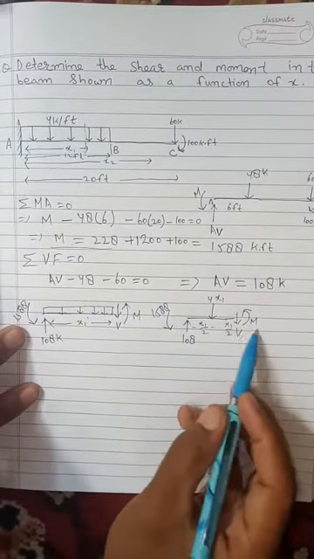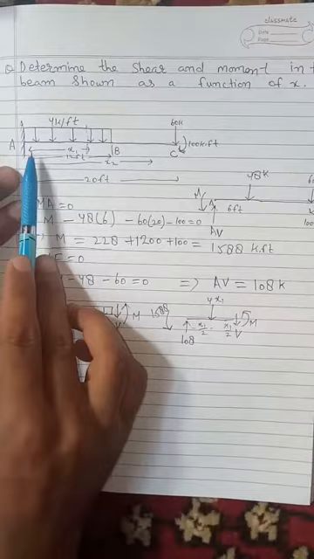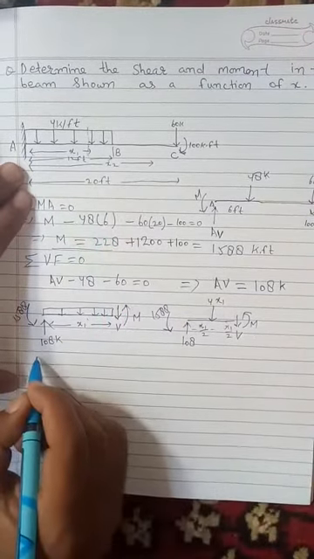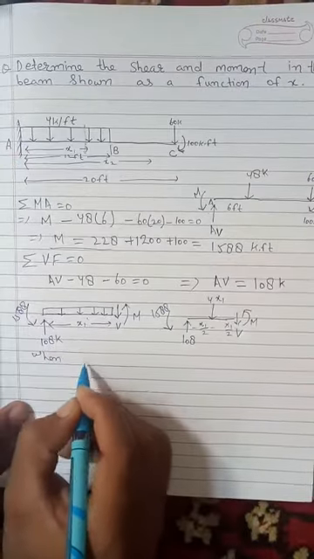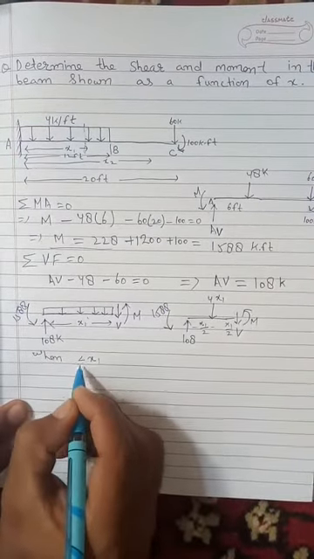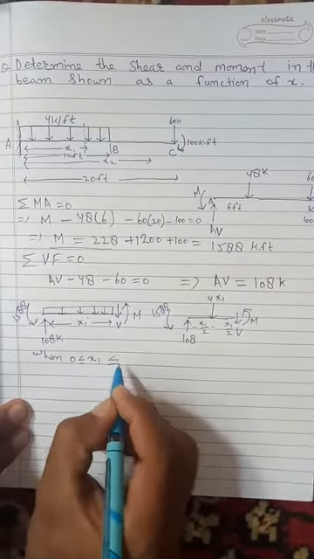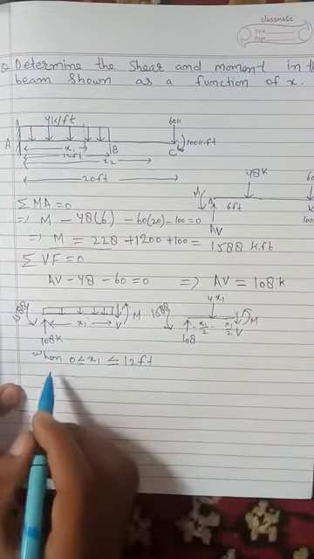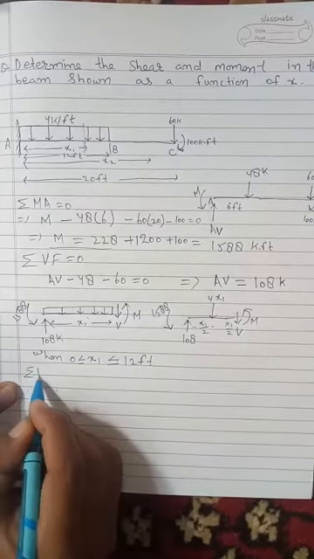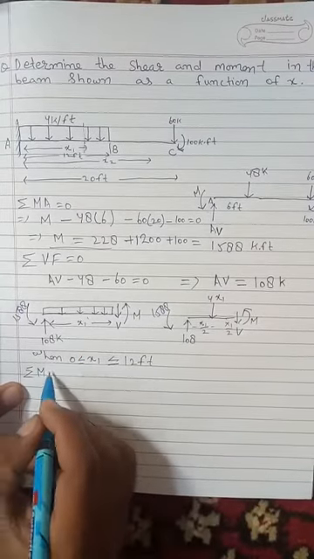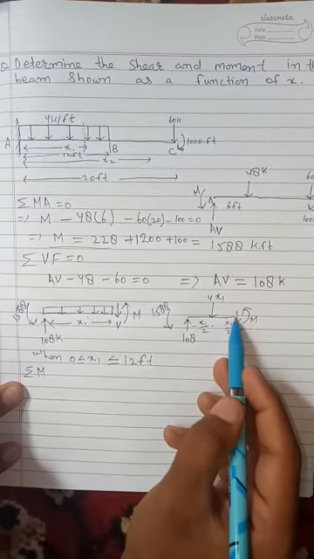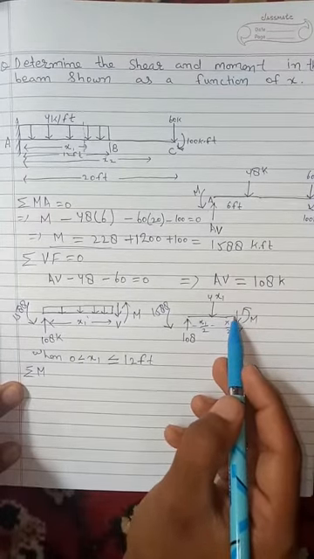So this function is valid from 0 to 12 feet. So I can write, when x1 is greater or equal to 0 and less or equal to 12 feet, I can use summation of moment at a point. I will write summation of moment at this point. Suppose we take this point as S.